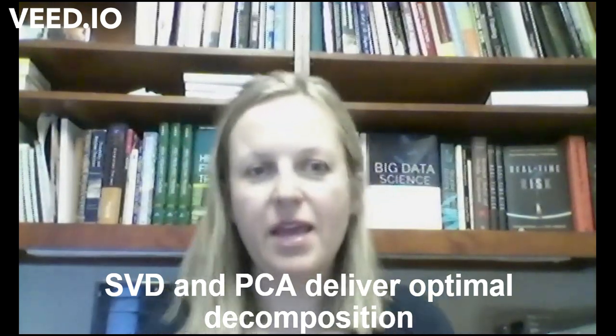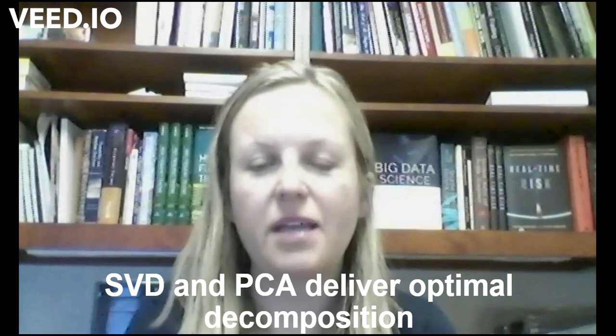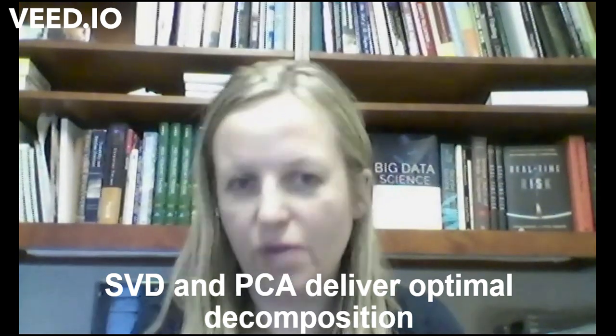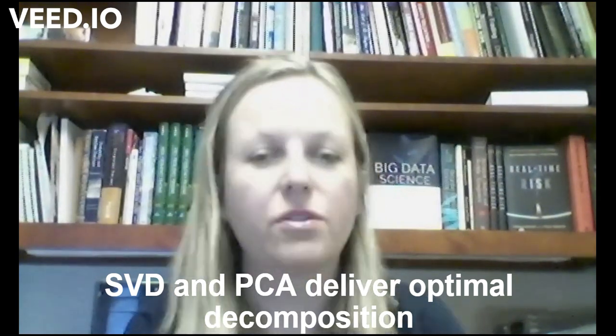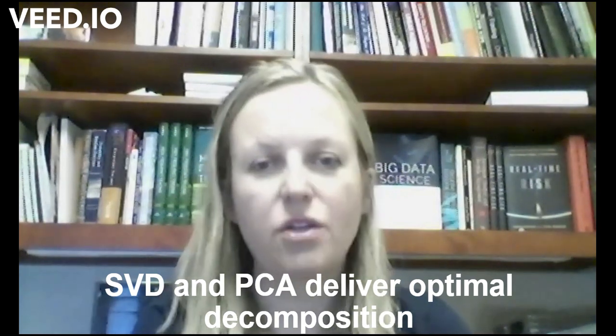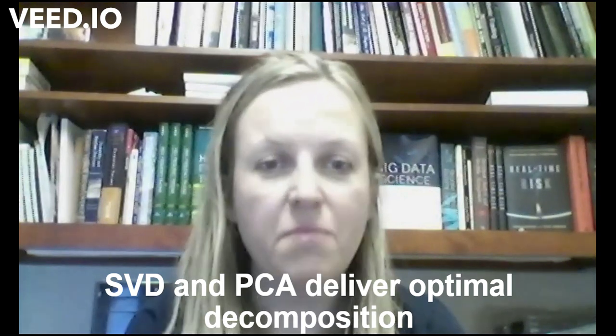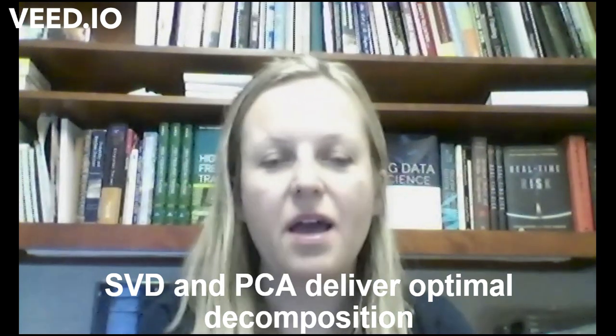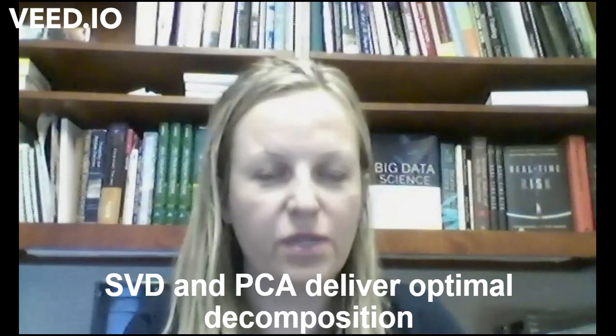And the reason for that is because SVD and PCA deliver optimal decomposition. And you can see again the proof in our book. I'm not going to talk about the proof today. What I'm going to do today is really show you what that means. So how it optimally works with data and what does it do.